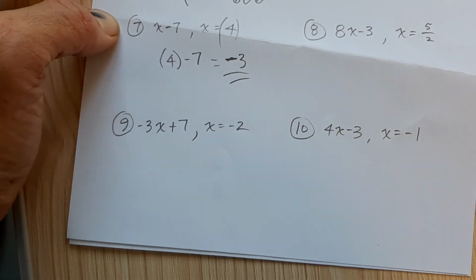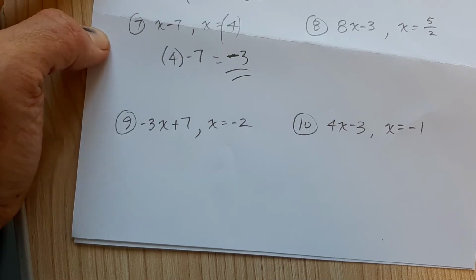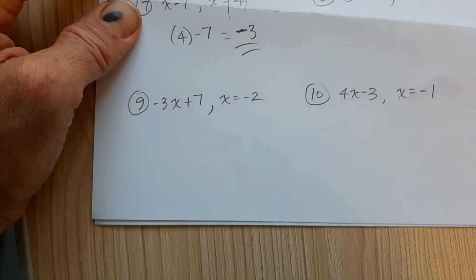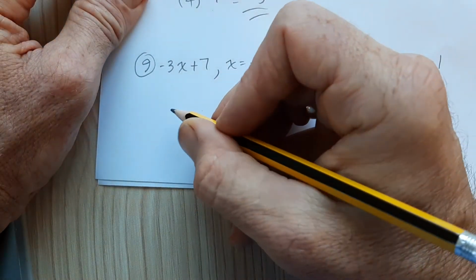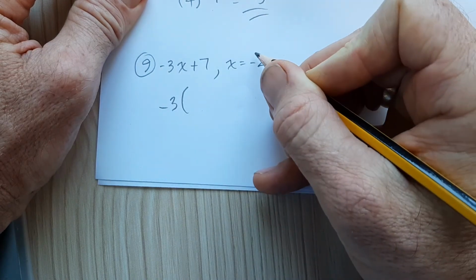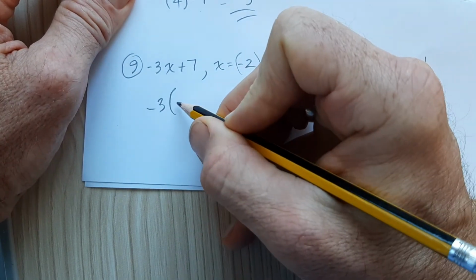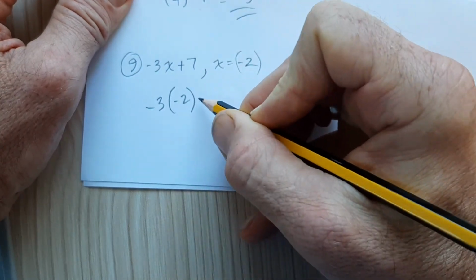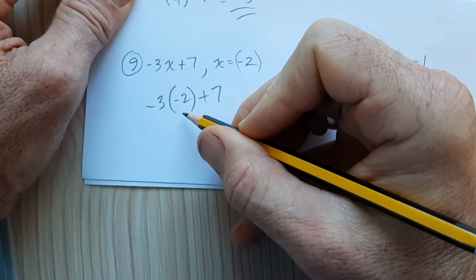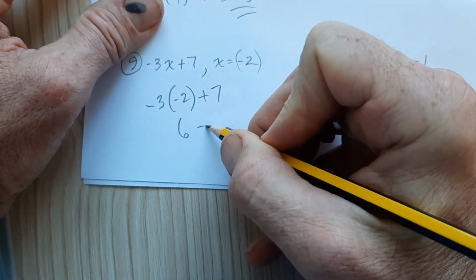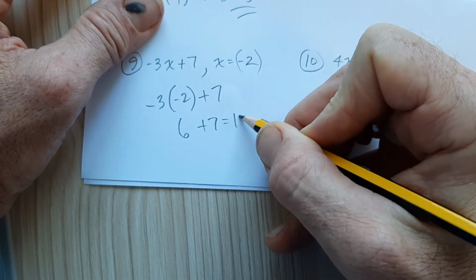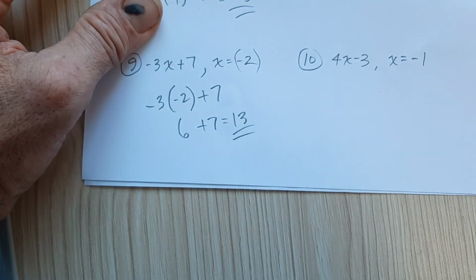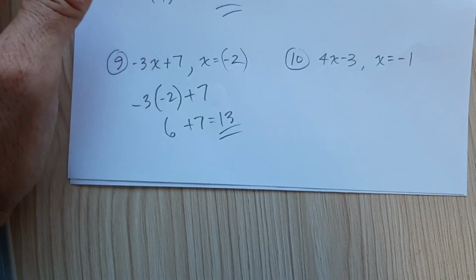You can use your calculator if you need to. And then number 9, minus 3 times, substituting that minus 2, plus 7. Minus times minus gives me a positive. I get 6 plus 7 equals 13. Okay, and you work number 10.